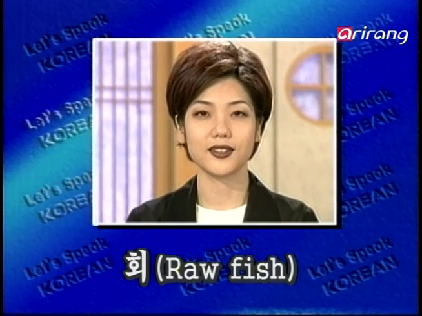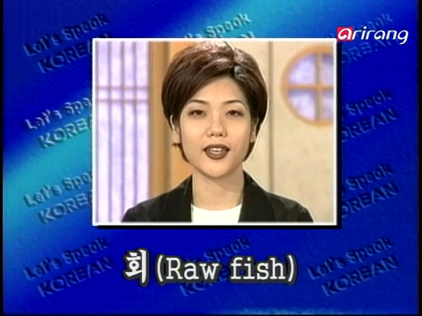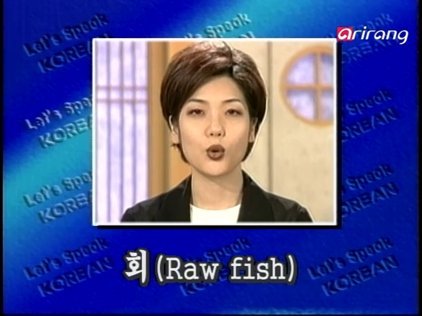There is a new word in this lesson, and it is the word 회. It is what Michael ate while he was in Busan, and it means raw fish, right? Koreans enjoy eating this raw fish, and Busan is a famous place to get some really good raw fish. Okay, let's try saying the word then. 회.